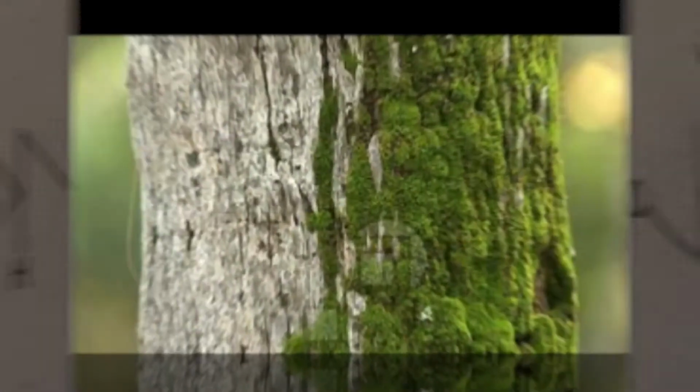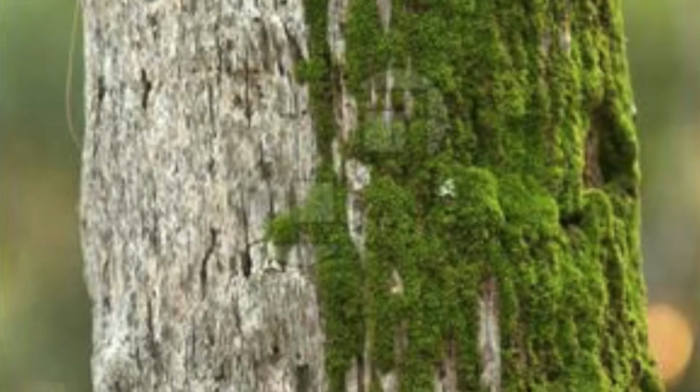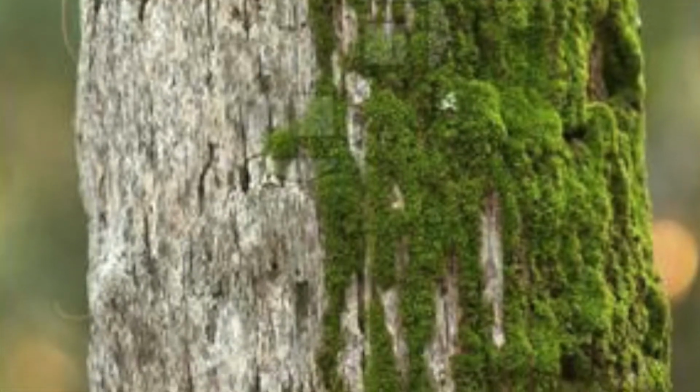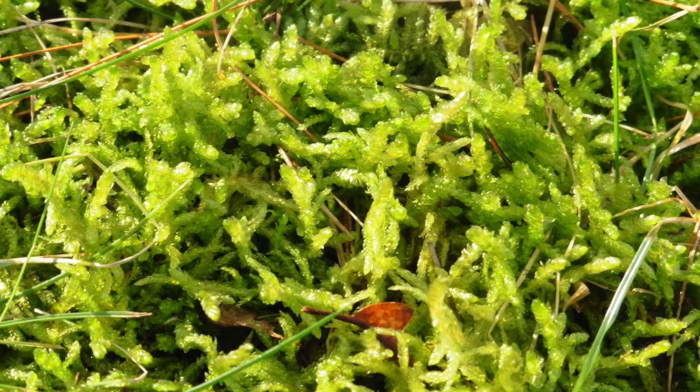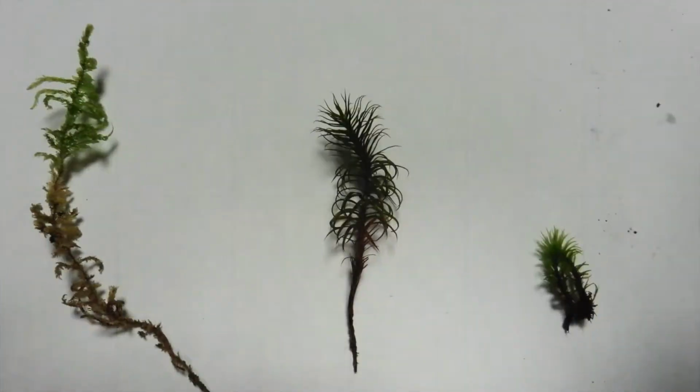There is a common belief that moss only grows on the north side of trees. Today, let's find out if that is true. Before we talk about this, let's first learn some basic facts about moss.